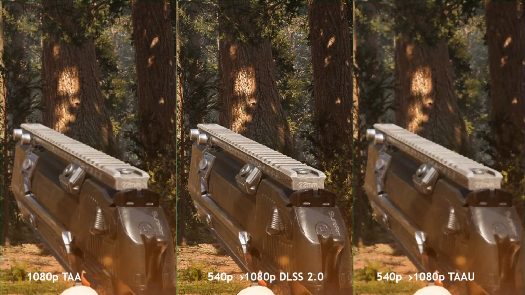Here I'm showing a comparison of 1080p TAA, 540p to 1080p upsampled by DLSS 2.0, and the same resolution upsampled by Unreal Engine 4's TAU, which is a popular version of temporal upsampling. It is clear that by replacing the handcrafted techniques with a more effective model, the upsampled result contains much more detail than TAU and appears even sharper than native res TAA, which also suffers from the challenges that I described earlier.